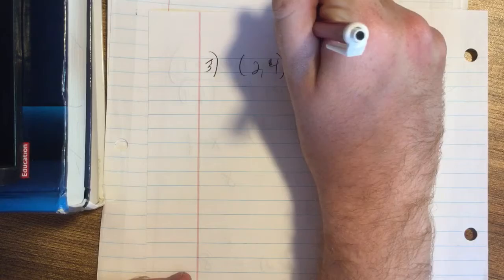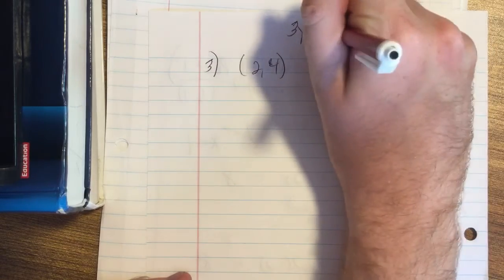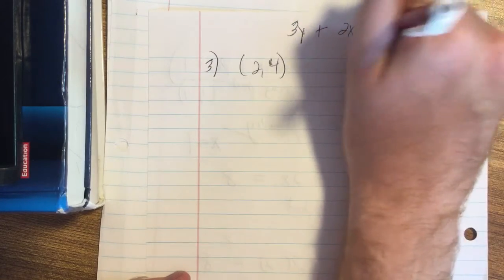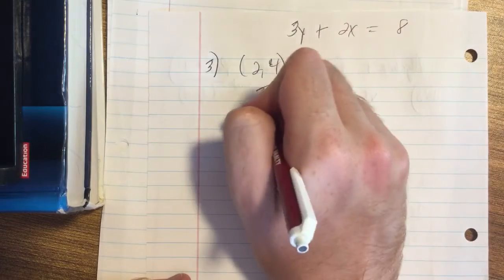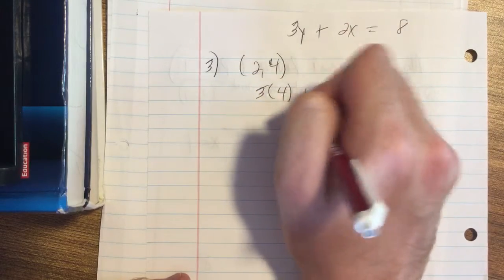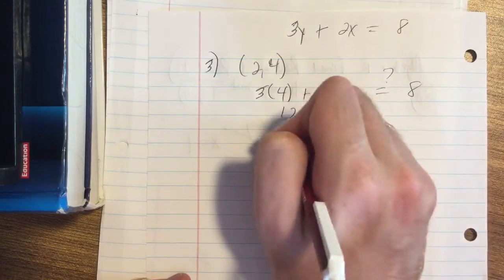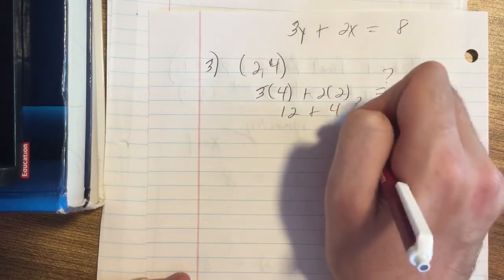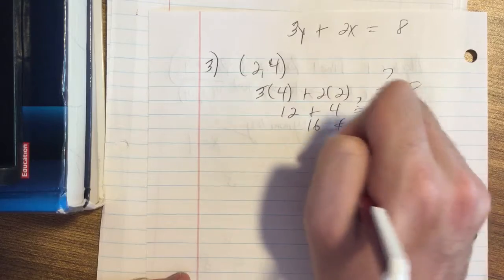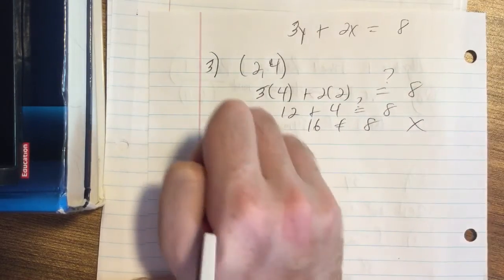And again, the linear equation that we're using is 3y plus 2x equals 8. That's what we're testing. So 3 times 4 plus 2 times 2, does that equal 8? 12 plus 4, does it equal 8? No, it's 16. Choice 3 is not the right answer.